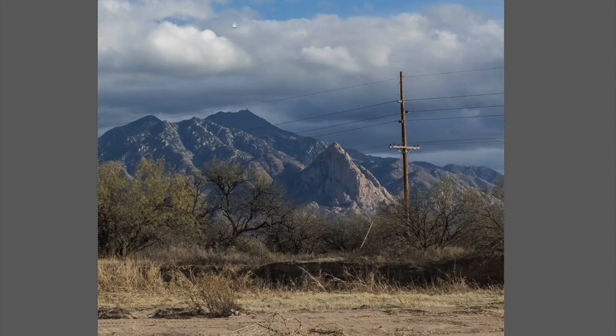I do happen to like the clouds a bit more than the foreground. Foreground's not all that interesting. But I want to place something in here, and of course I'm going to ignore the telephone pole, but I got this somewhat just to the right of center, and then these trees just to the left of center. So I'm going to take a barn.